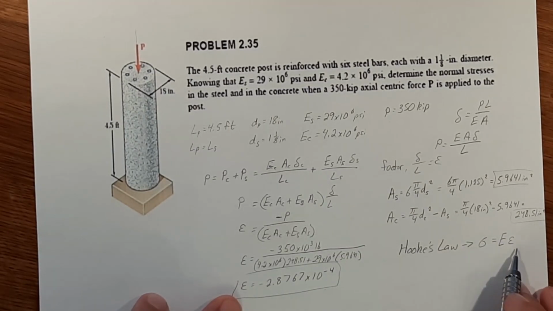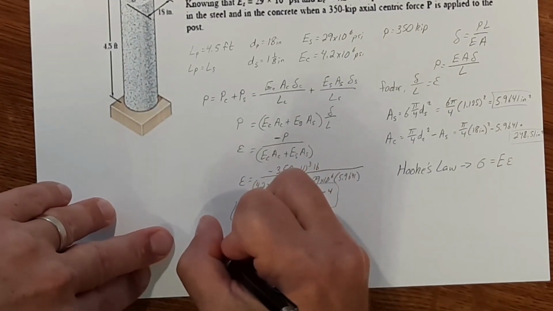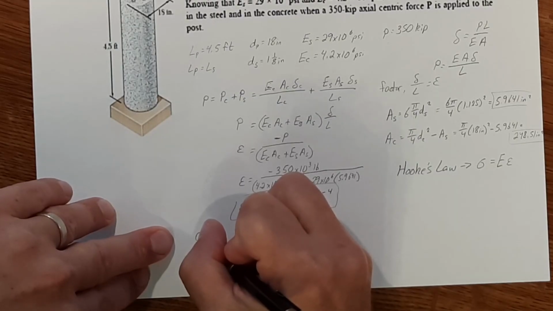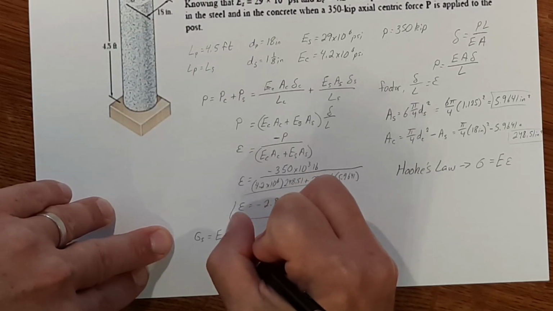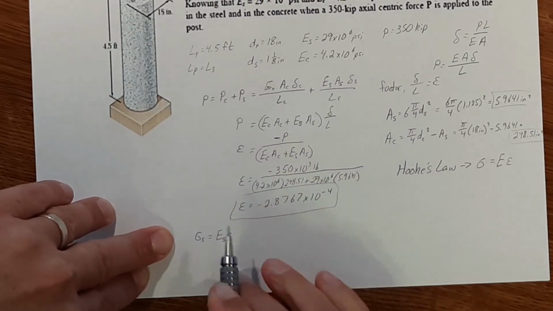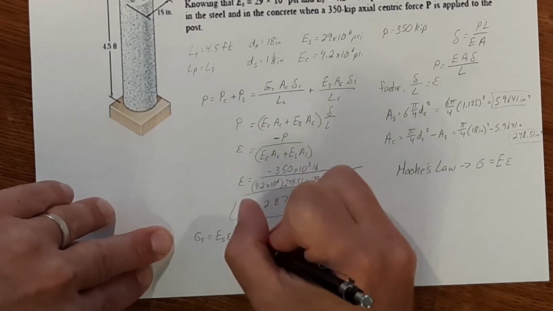Now we have both of these, so we can figure out our stresses. Our stress in steel is equal to the modulus of elasticity of steel times our total strain.